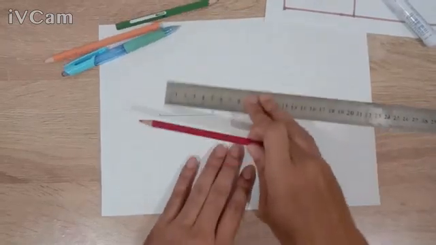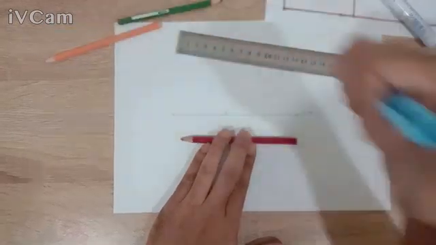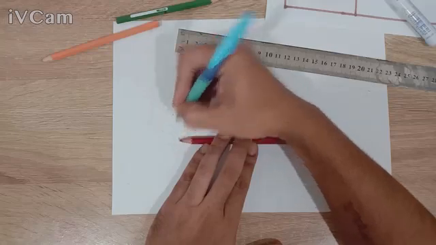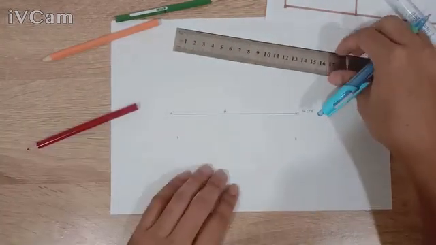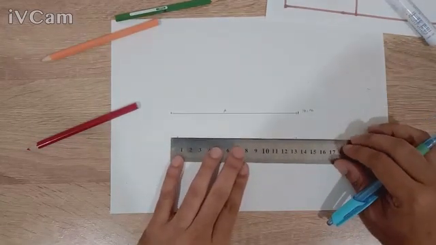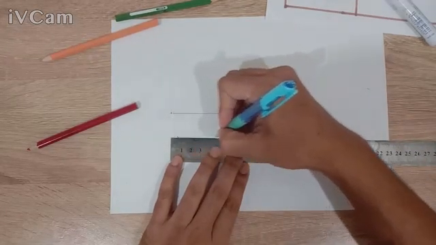Before we measure this pencil, we mark it first, the first tip and the end of the pencil. Okay, and then make a straight line so it's going to be more precise.